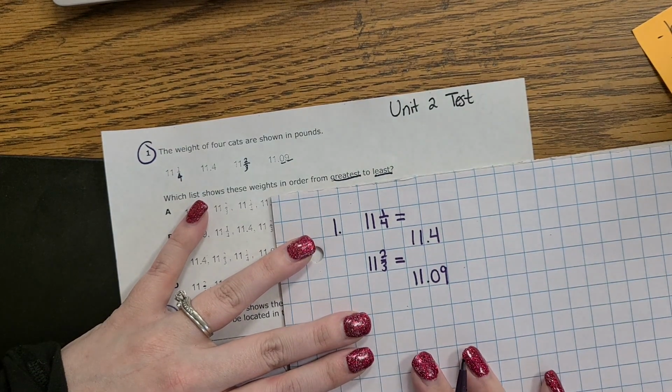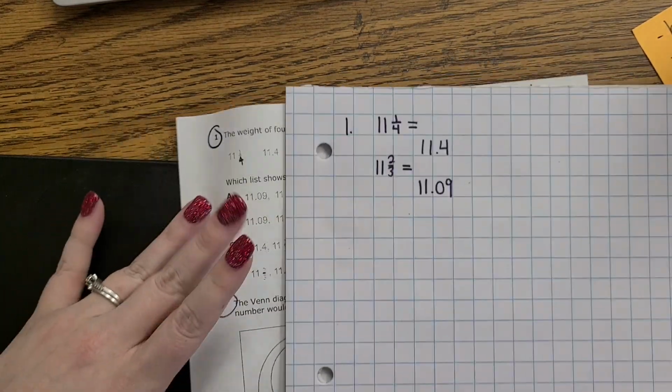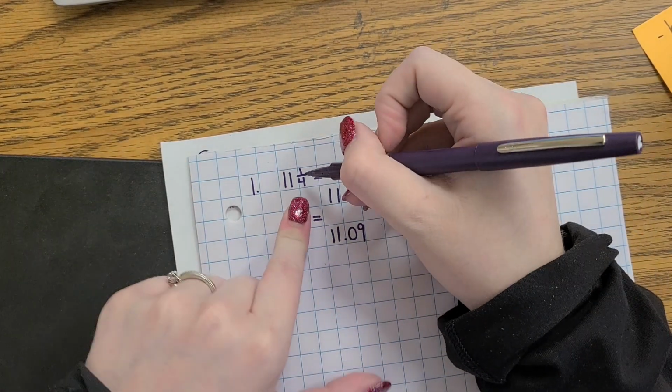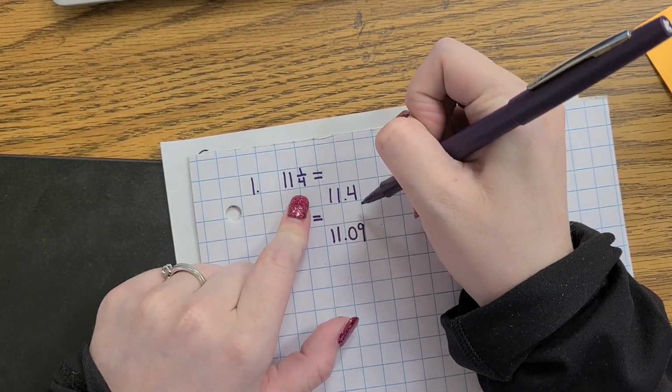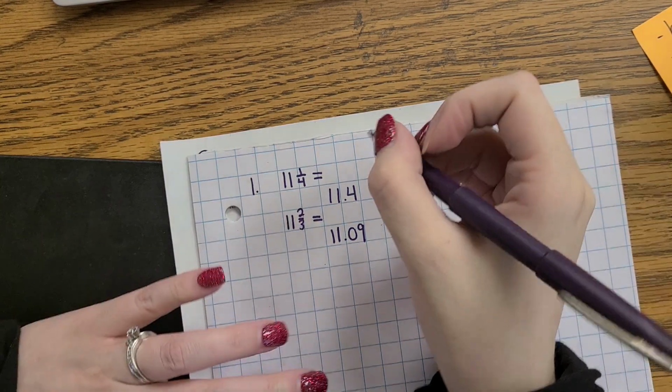Now that I've rewritten them, I'm going to convert my fractions to decimals. I cannot compare 1/4 to 4/10 right now. If you're extremely good with fraction and number sense, maybe, but we're making them all into decimals.